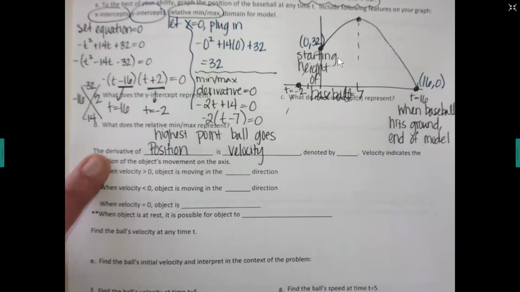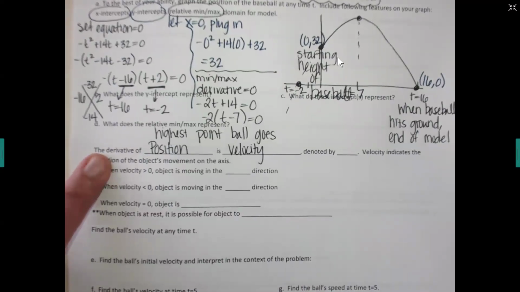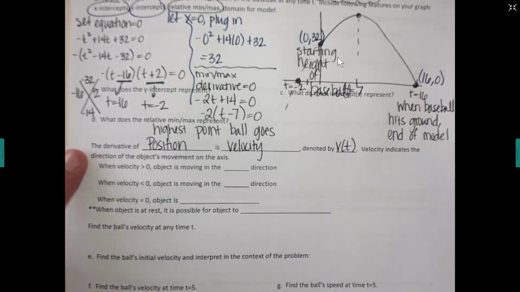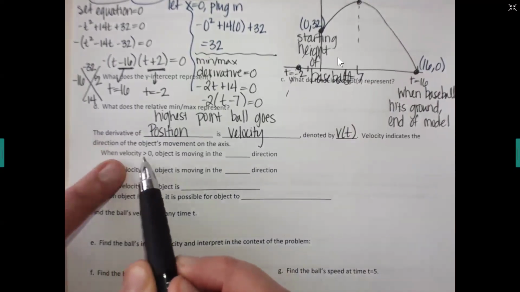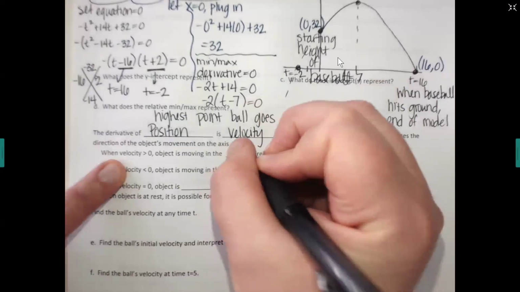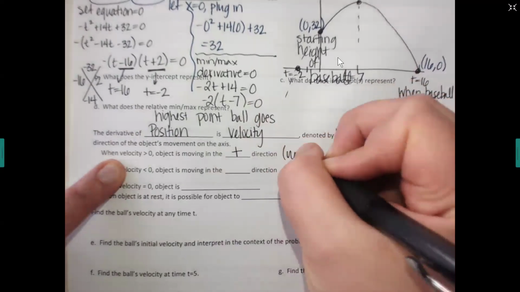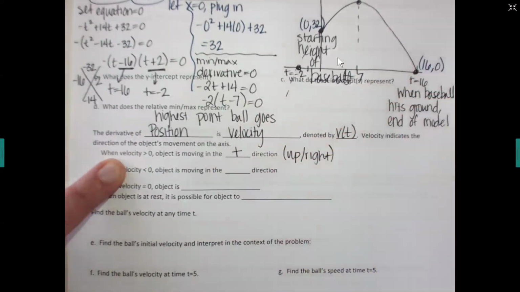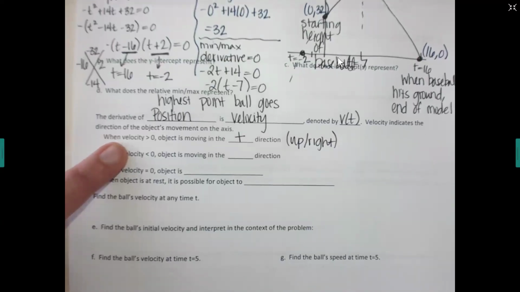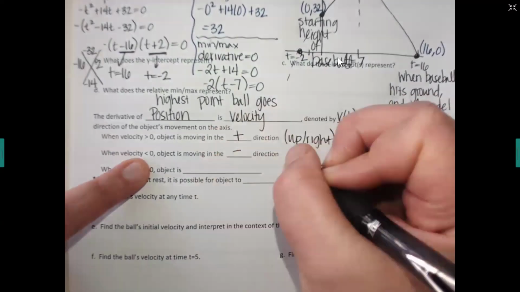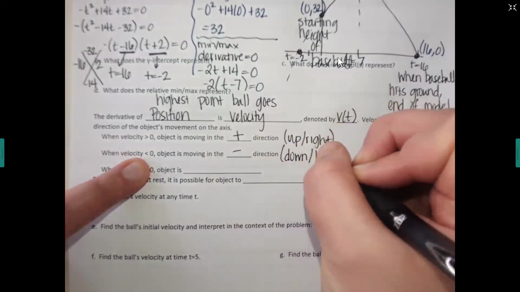So when you take the derivative of a position function, we're going to call that velocity or v of t. Okay, velocity or v of t. And velocity tells you the direction that your object is moving. So if your velocity is greater than 0, you're moving in the positive direction. Now, depending on which axis you're on, that could be up or it could be to the right. If your velocity is less than 0, that tells you that your object is moving in the negative direction, which would either be down or to the left.